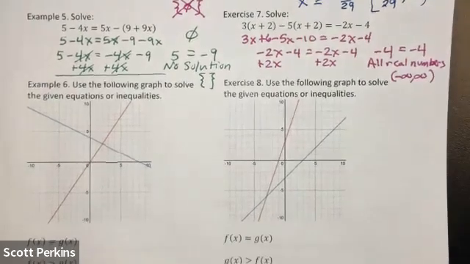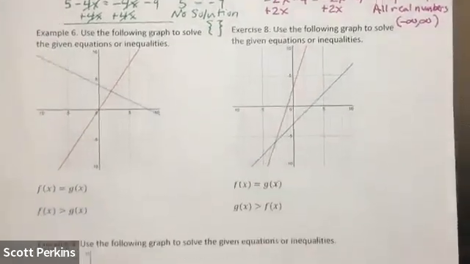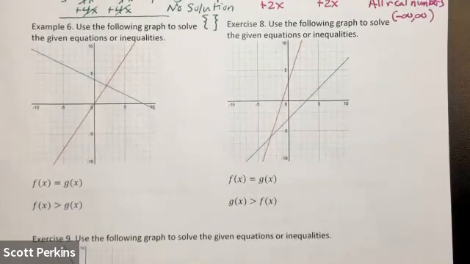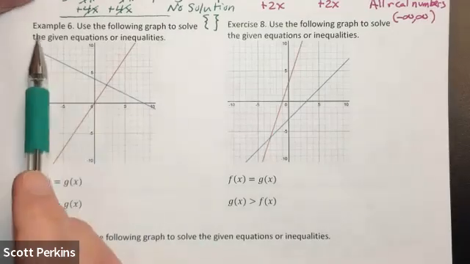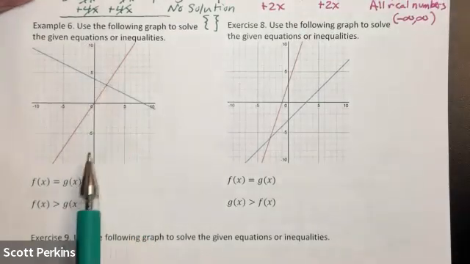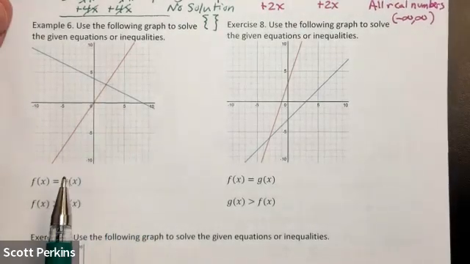All right, so the last thing for our equation and inequality, this, in all honesty, might be the most important thing that we do in this section, just because, as I've mentioned before, in this class, our ability to read and interpret graphs is going to be paramount. Okay, so we are going to use these graphs that I've given to solve equations and inequalities. So looking at this right here, this is example 6. We're going to use this graph to solve the 2 statements.